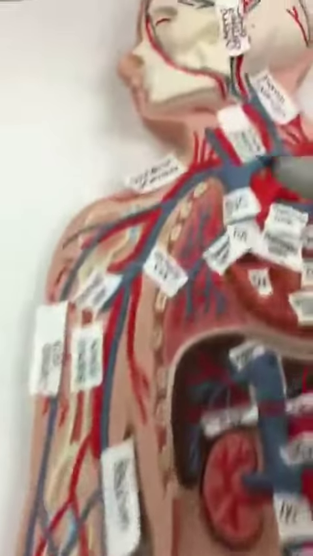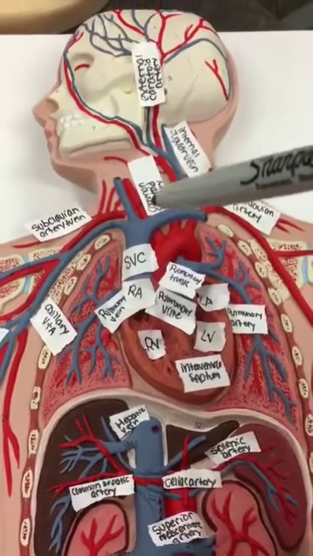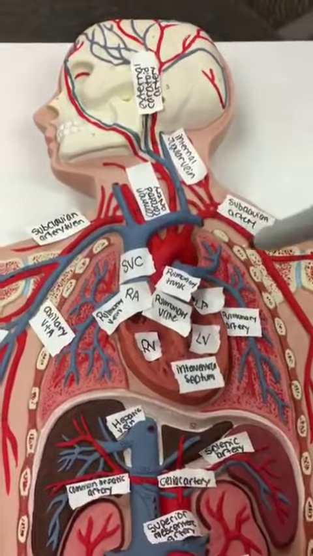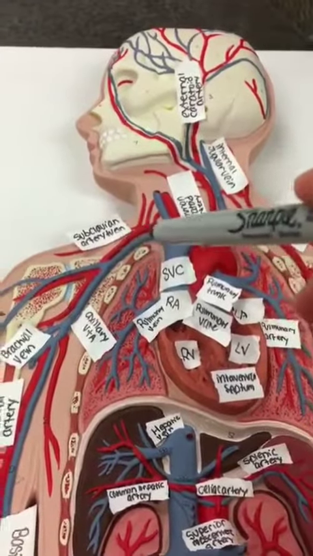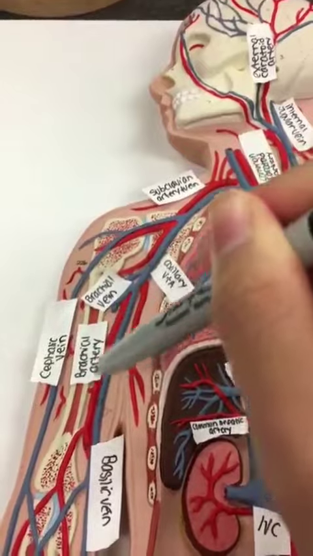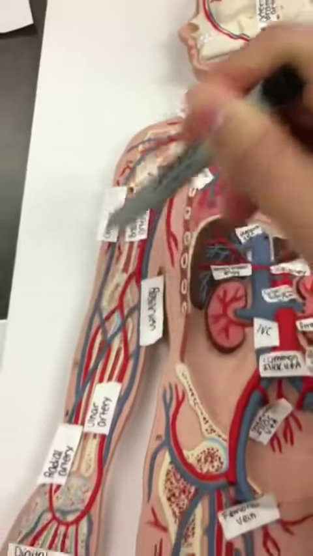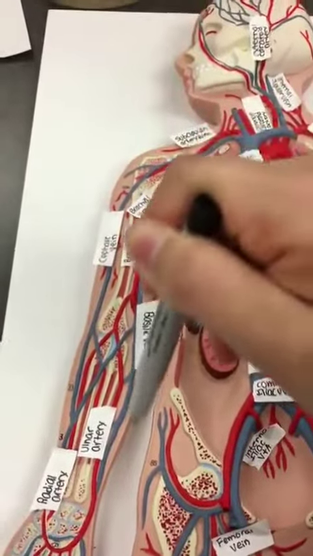And let's get the arm. So we have our common carotid artery right here. This is our subclavian artery and vein, and then we come down to the axillary artery and vein. And we have the brachial artery and vein. This entire part is the cephalic vein, and this is the basilic vein.